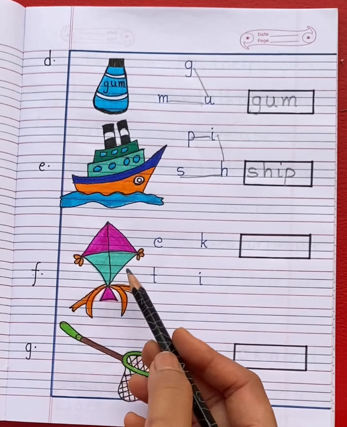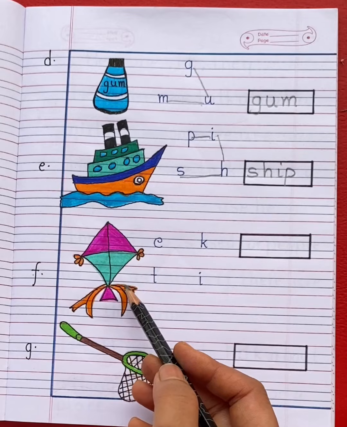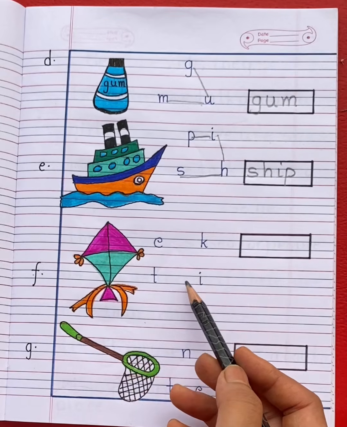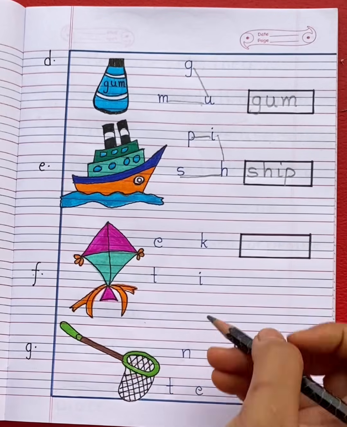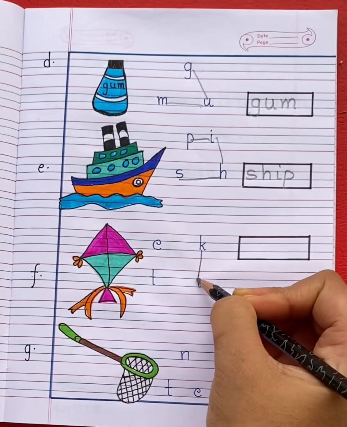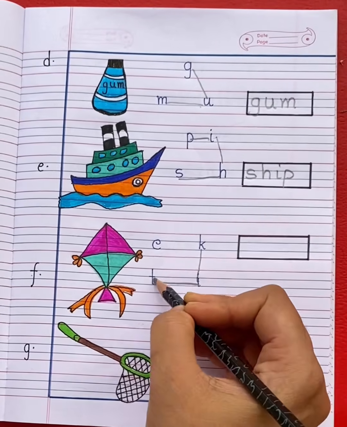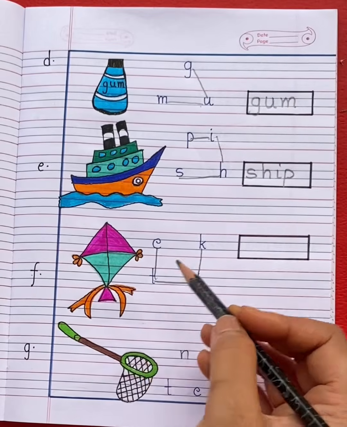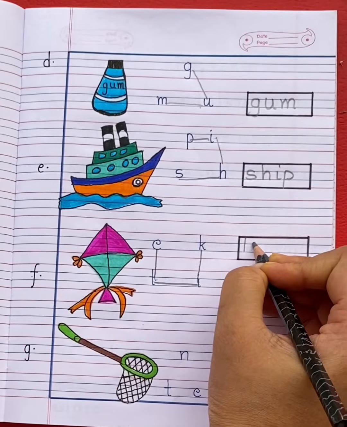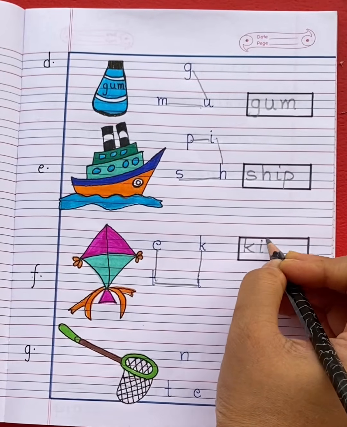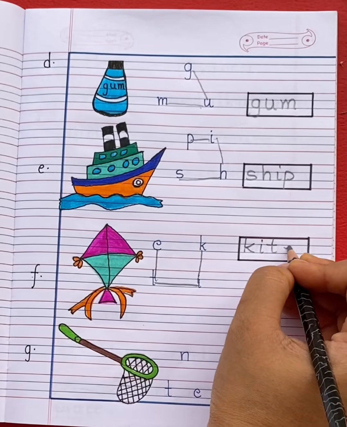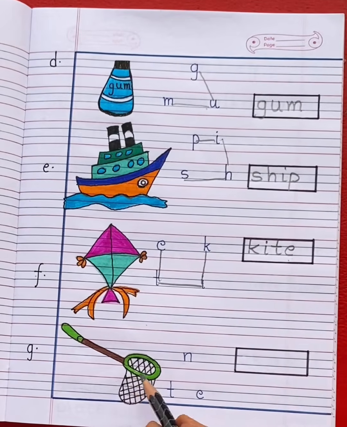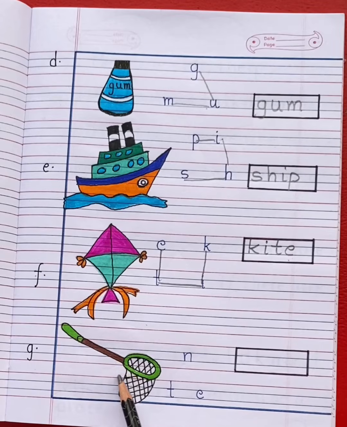This is a picture of a kite. Kite. Let's join the letters to get the new word kite. K-I-T-E. Kite. Our new word is K-I-T-E. Kite.